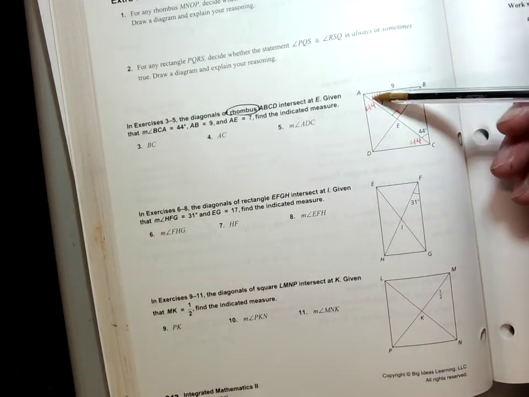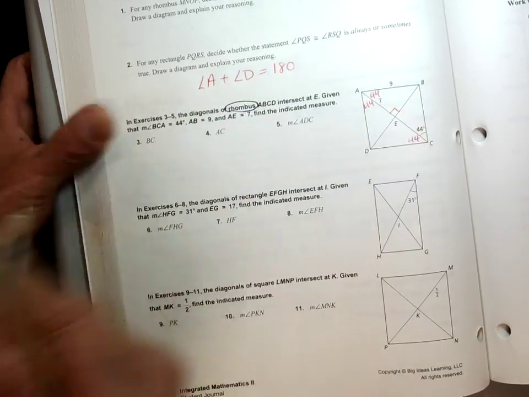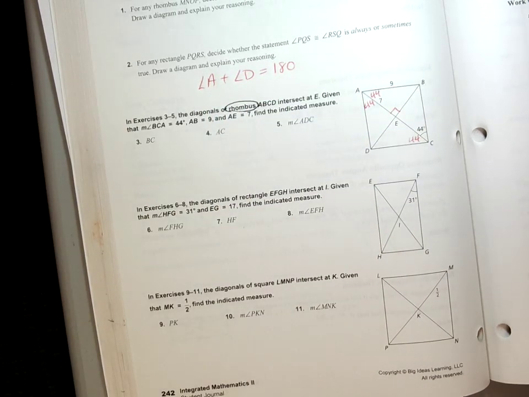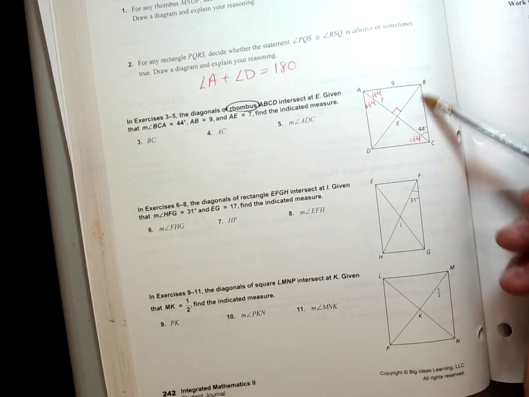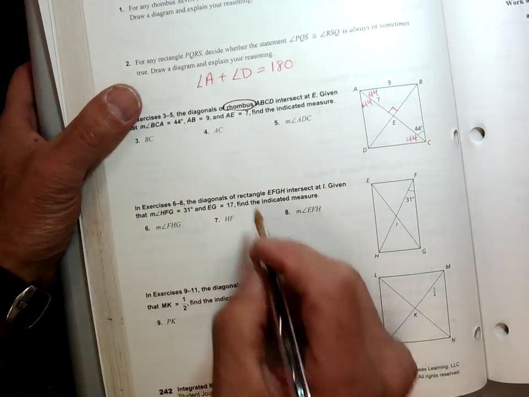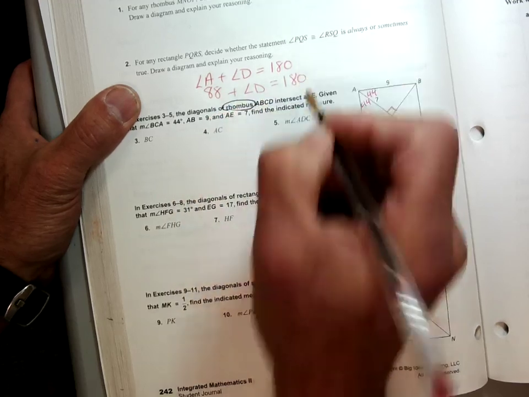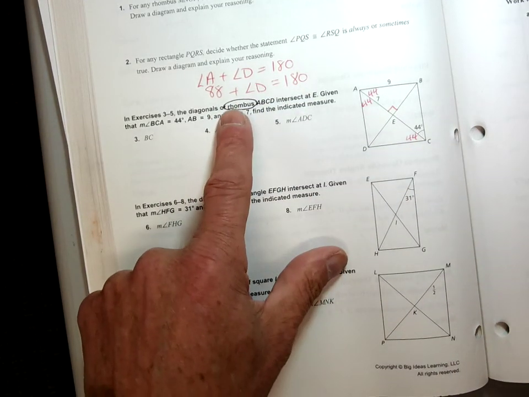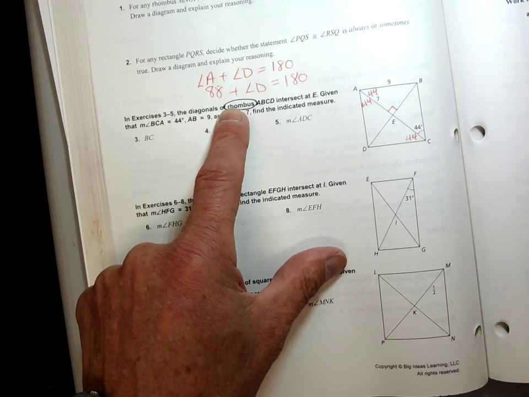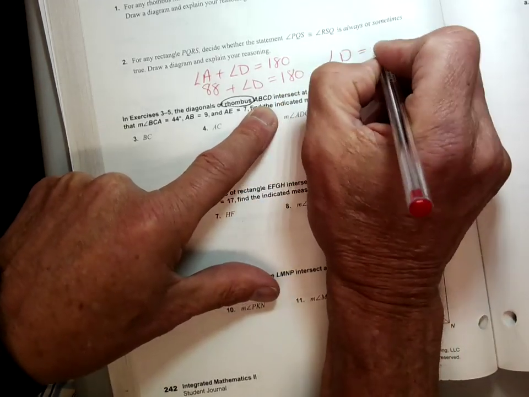Because it's a parallelogram, consecutive angles are supplementary: angle A plus angle D equals 180 degrees, or A plus B is 180, or B plus C is 180, or C plus D is 180. So we should be able to find angle D by going 88 plus angle D equals 180. 180 minus 88 is 92. So angle D is 92 degrees.